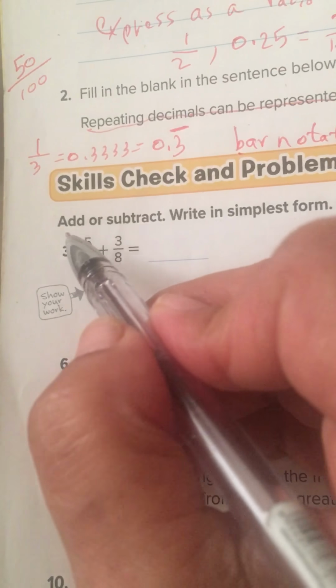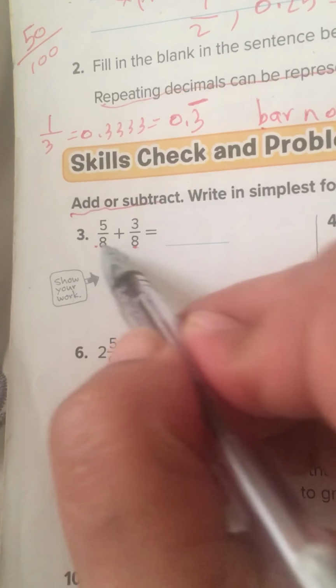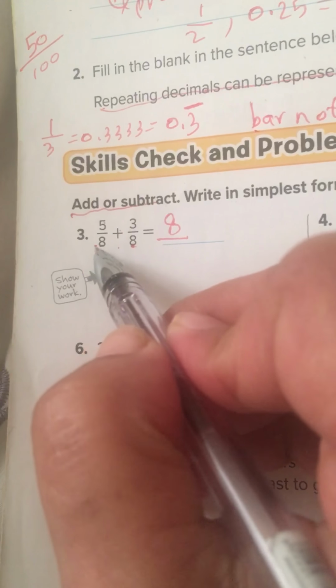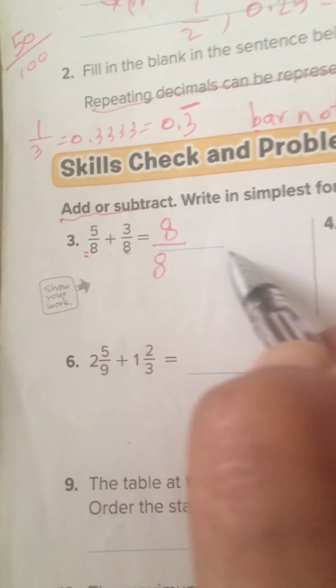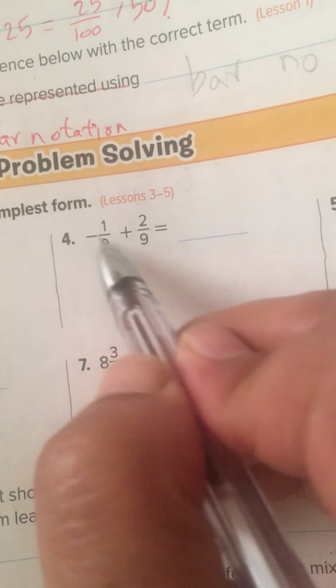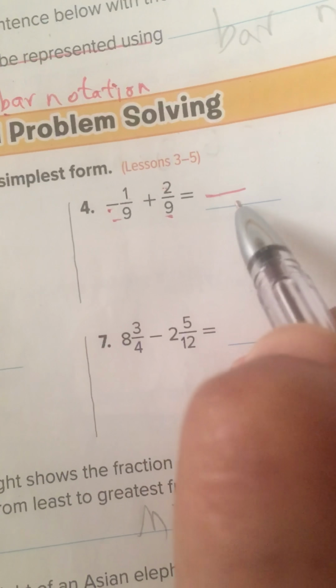Number 3, add or subtract. When you find the same denominator, I can add 5 plus 3, 8. Don't add the denominator. 8 out of 8 equals 1. And when you subtract 2 minus 1, because the same denominator is 9, 2 minus 1 is 1 out of 9.